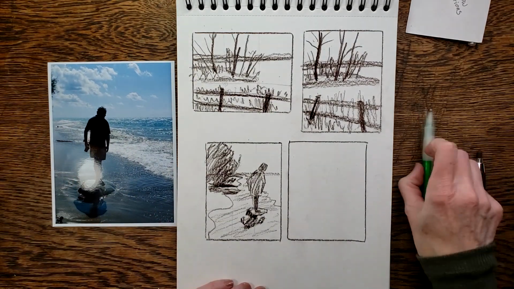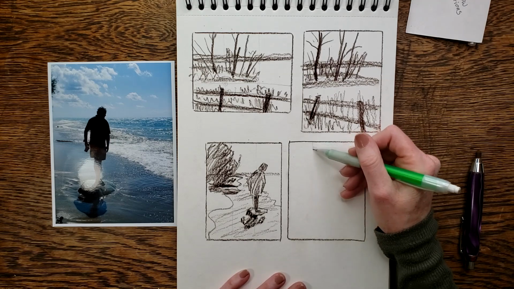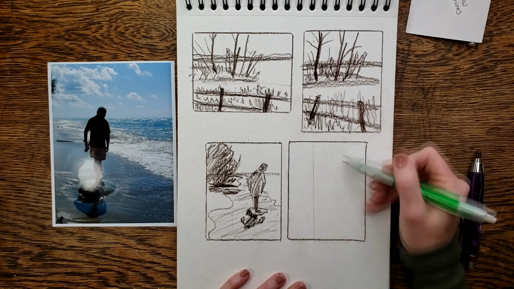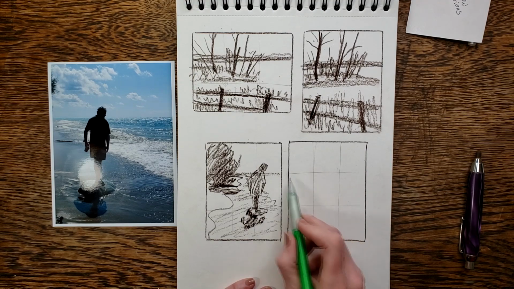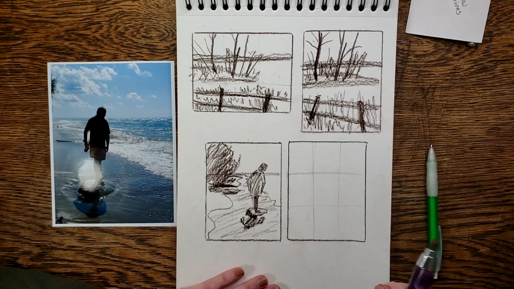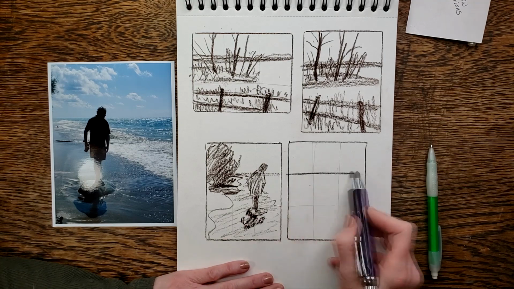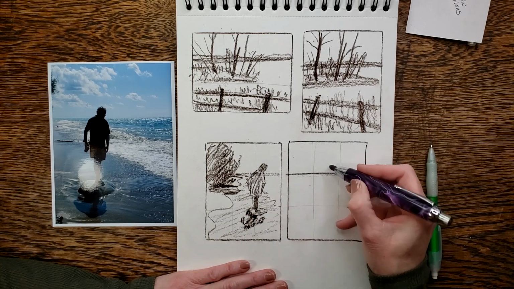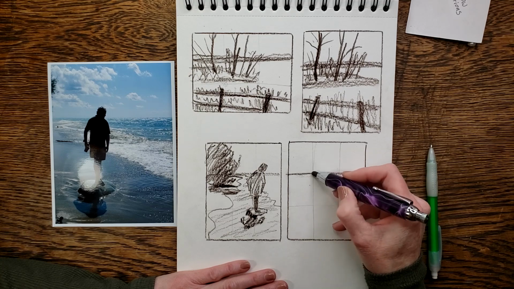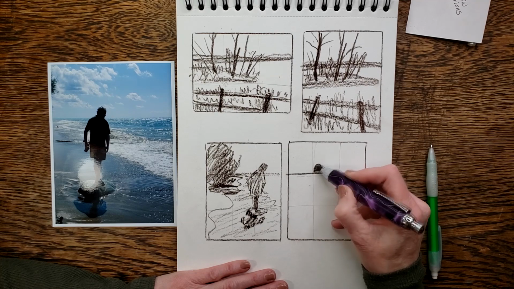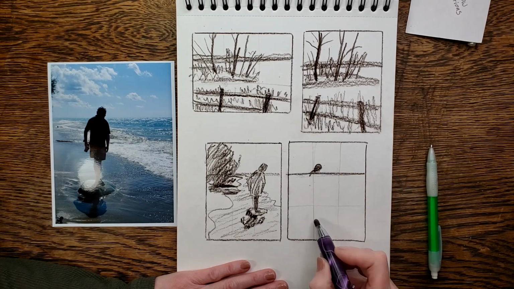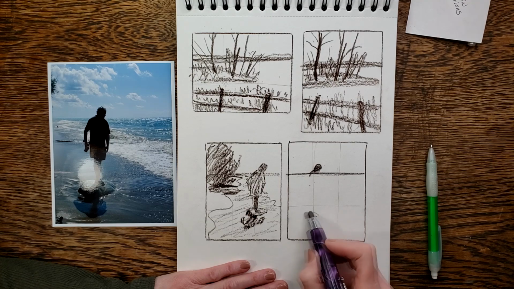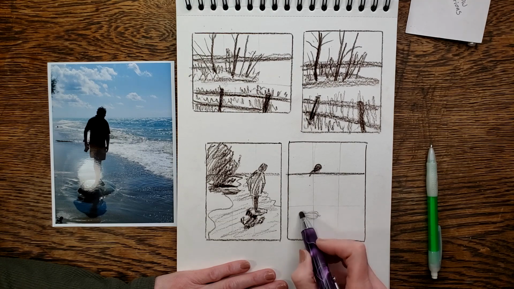Okay, once again, let's get our rule of thirds here. And again, I'm going to straighten out the horizon and put it there. And he's more over on this line now. There's his head. He's a little bit bigger, so the rock is now more down here.